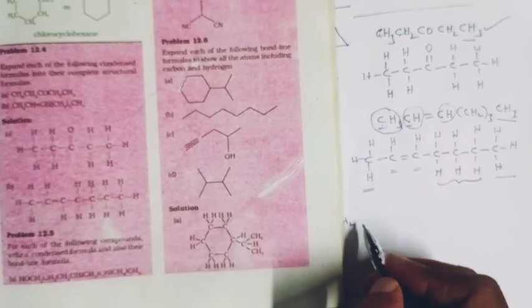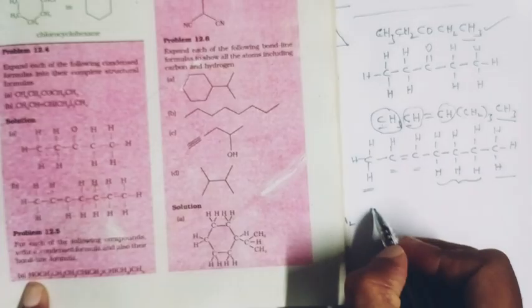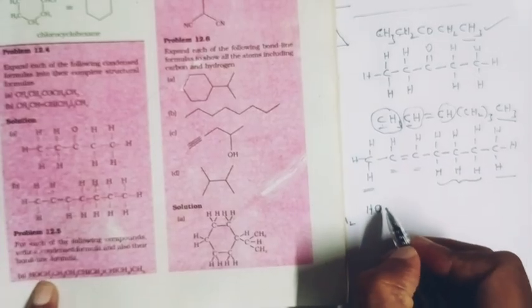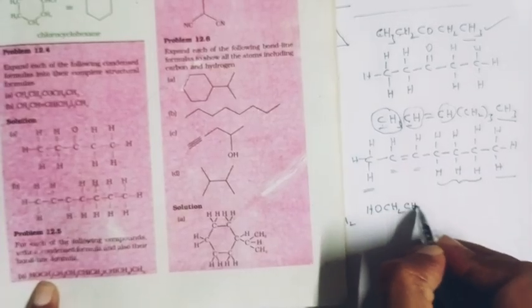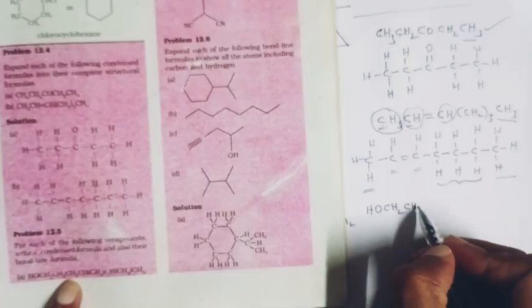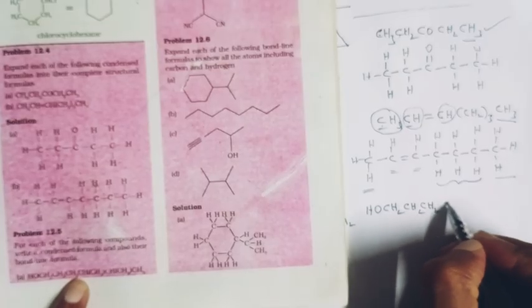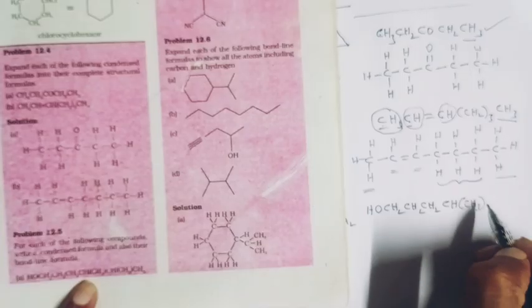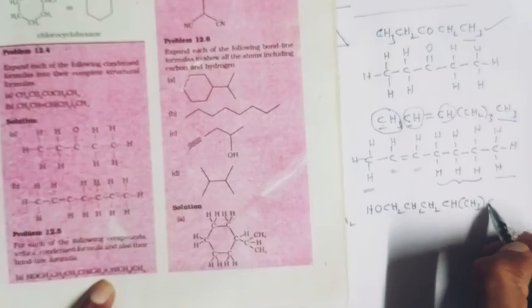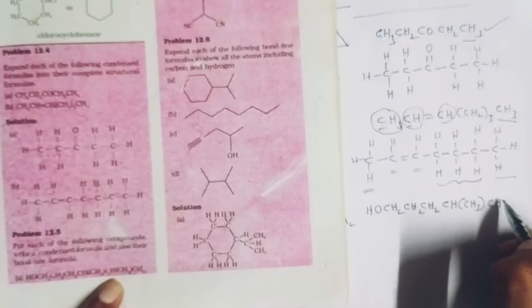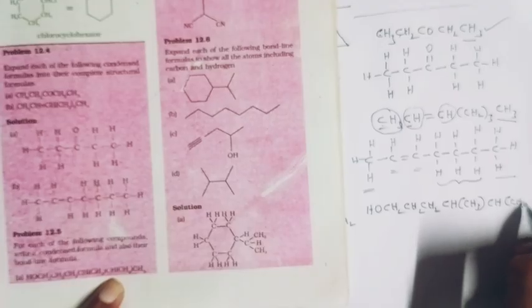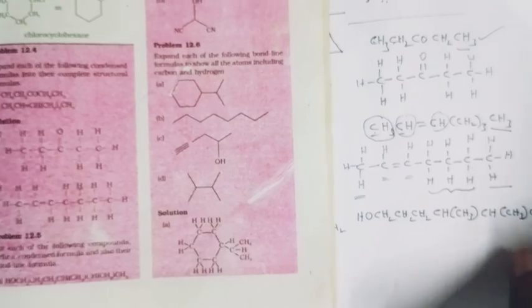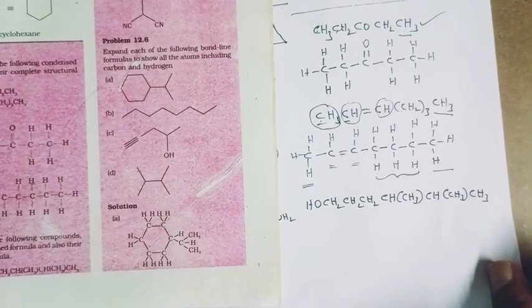Here we will write the structure OH, CH2, CH2, CH2, and here CH is given, and in bracket CH3 is given, CH3, and CH is given, and in bracket again CH3 is given, and after that CH3 is given. This is the structure they have given.